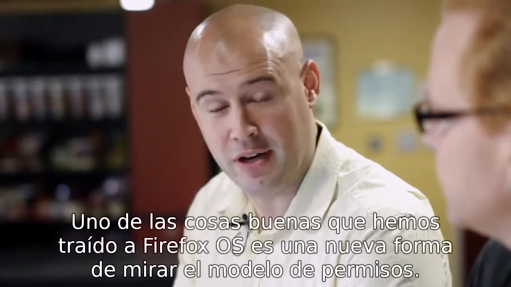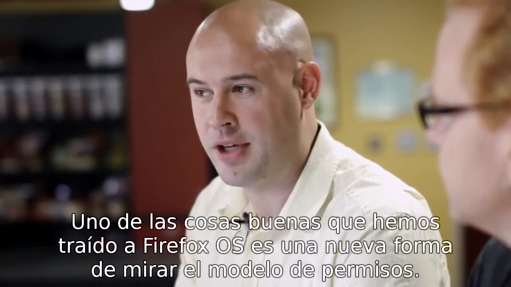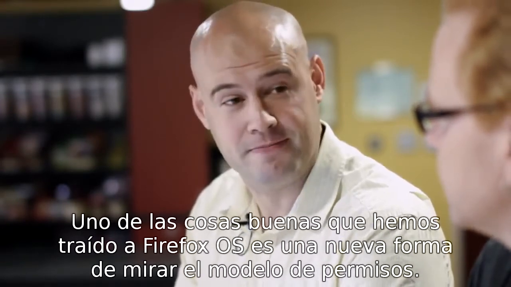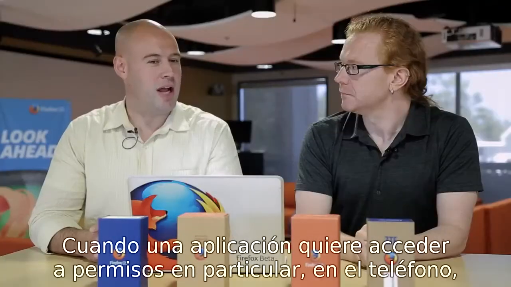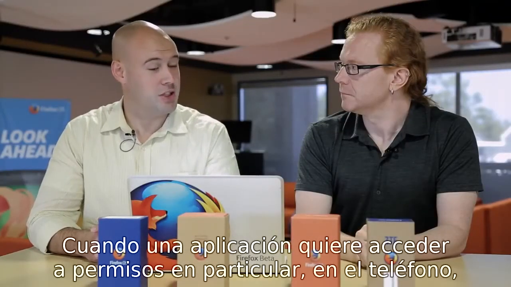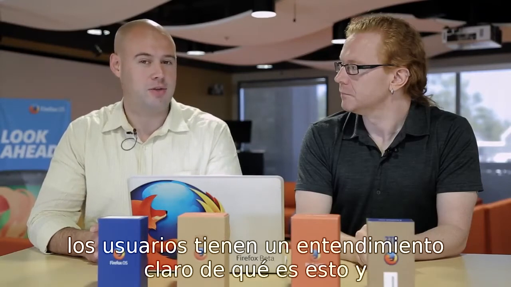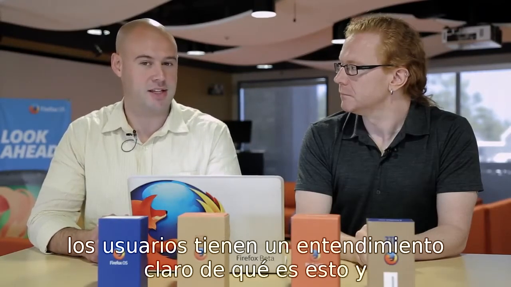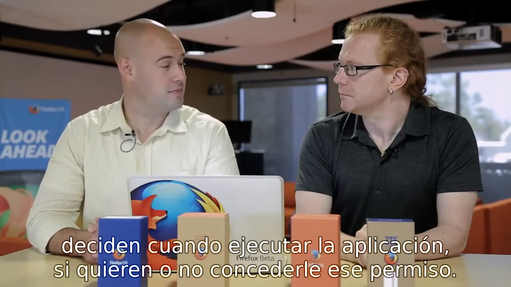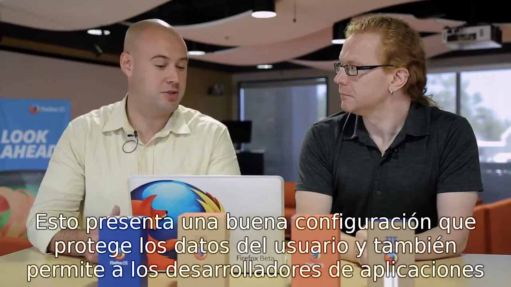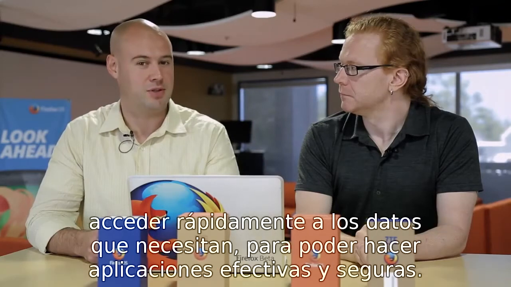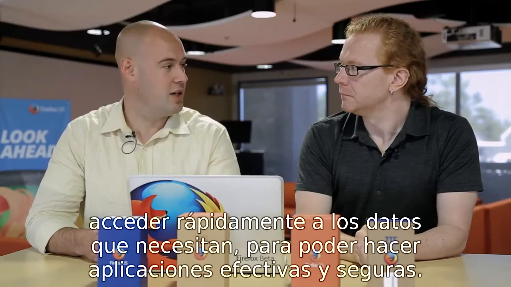One of the nice things we brought to Firefox OS is a new way of looking at the permission model. App developers, I think, will really enjoy this, and so will users. When an app wants to access a particular permission on the phone, the user has a clear understanding of what this is, and they decide when the app is running whether or not they want to grant this permission. This creates a nice setup that protects user data and also enables app developers to quickly access the information they need in order to make effective and secure applications.